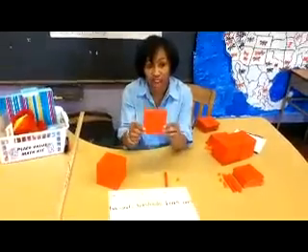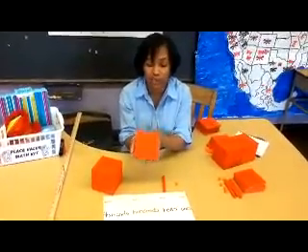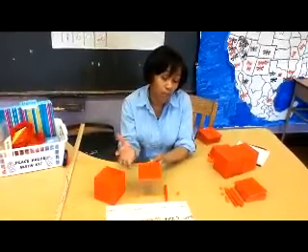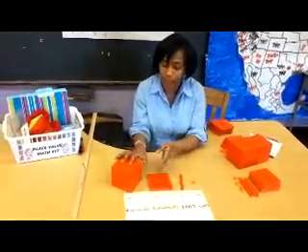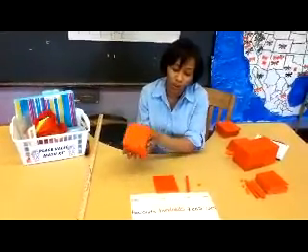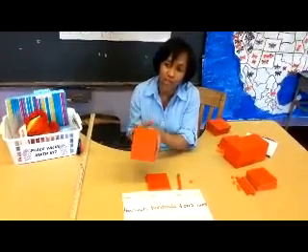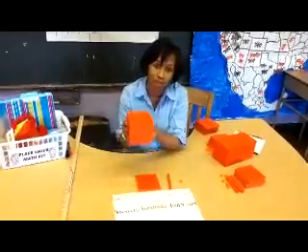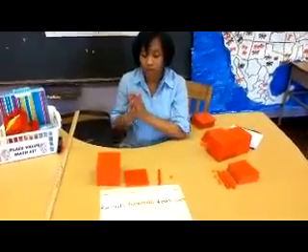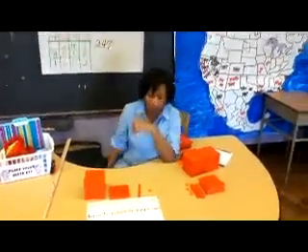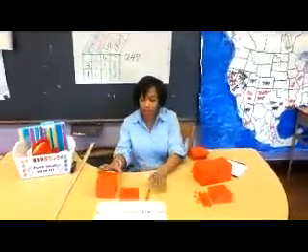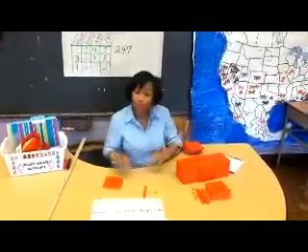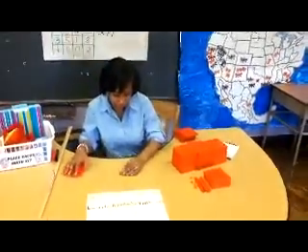Then we have these flat shapes. This is hundreds. If you were to count all of these squares, they would equal 100. And then we have this cube, which is thousands, because if you count all of these, there are 1,000. So now I want to create some numbers. And the first number I want to create and put into the place value chart is 247.